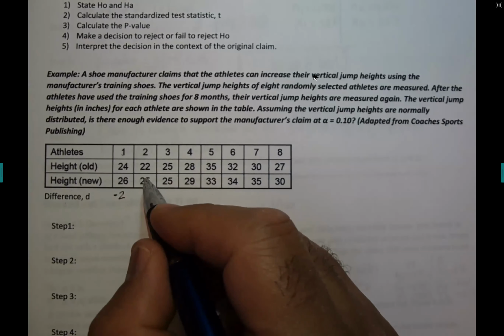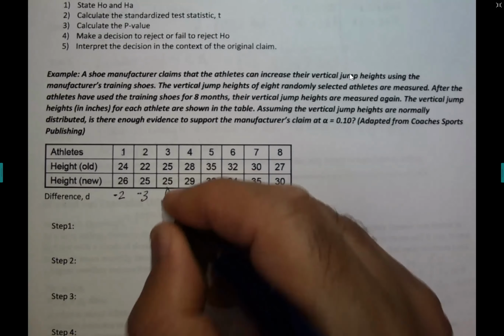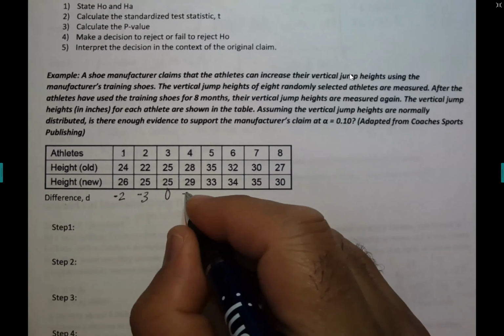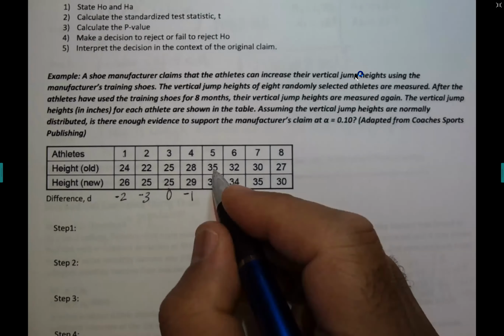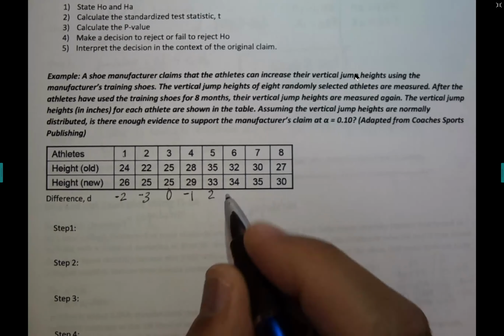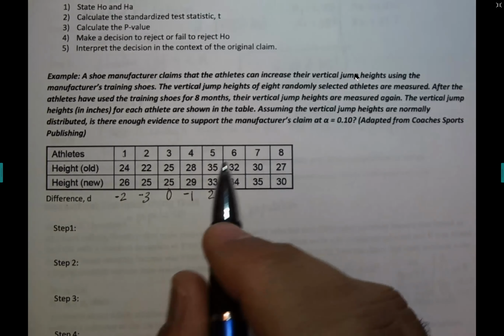22 minus 25, guys, the shoes worked for this person. He increased by 3, so the difference is -3. I'm doing 22 minus 25. Number 3, it didn't make any difference for him. Number 4 went from 28 to 29. That's a -1. Number 5, it didn't work for him. He was doing 35 with the old shoes, and he's doing 33, so the difference is 2. So I think, guys, you tend to agree with me. If the difference is negative, it's working. If the difference is positive, it's not working.